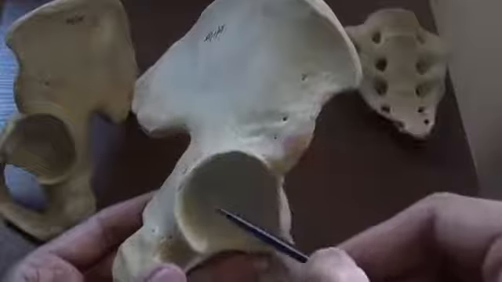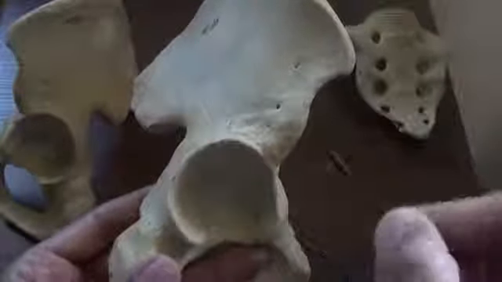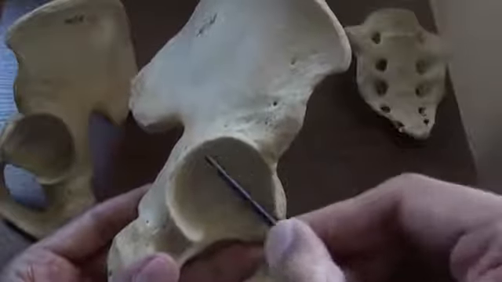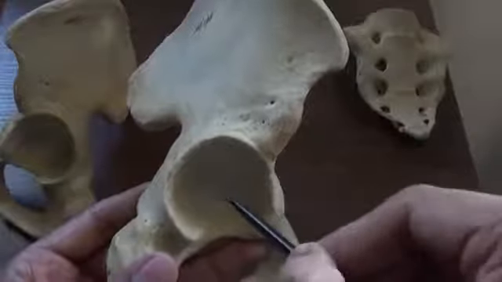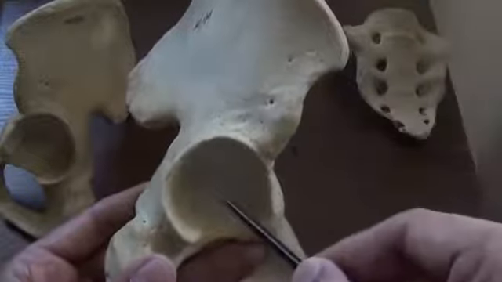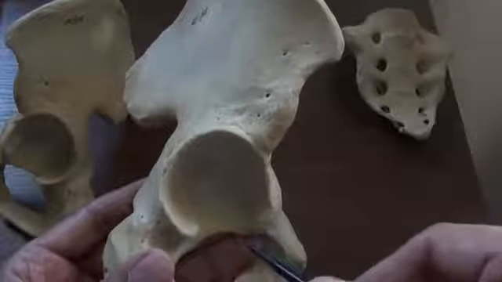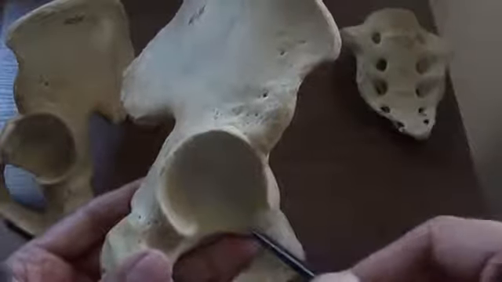Now let's see lower end of the ilium. As you know, it fuses with ischium and pubis, and together these three form acetabulum. So upper 2/5 of the acetabulum is contributed by ilium, postero-inferior 2/5 by ischium, and antero-inferior 1/5 by pubis.